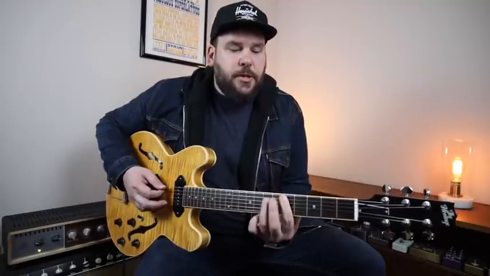Now I like to add a little tremolo to a part like this, just to give it a little bit of movement. Basically, we can just move through the chord changes, arpeggiating through the chords and letting them ring out.